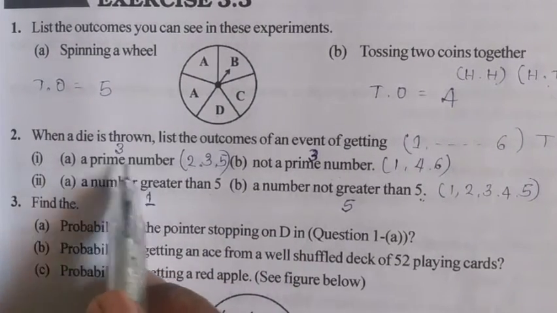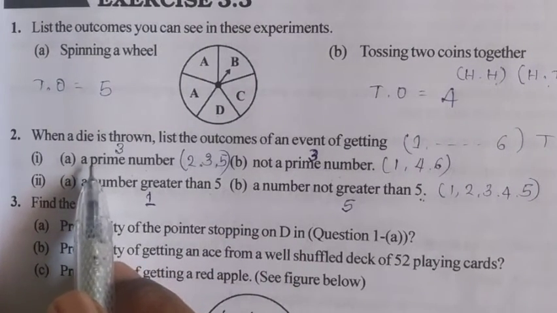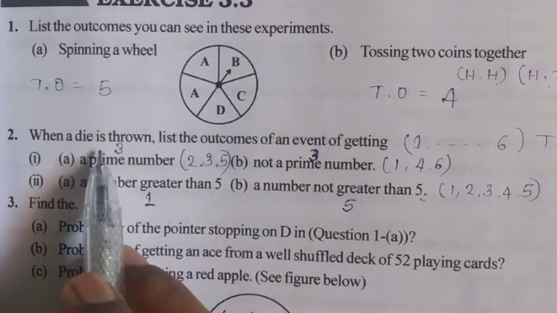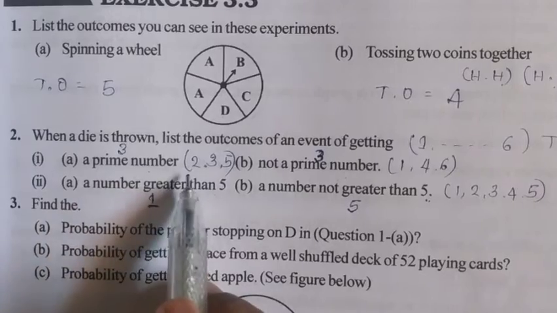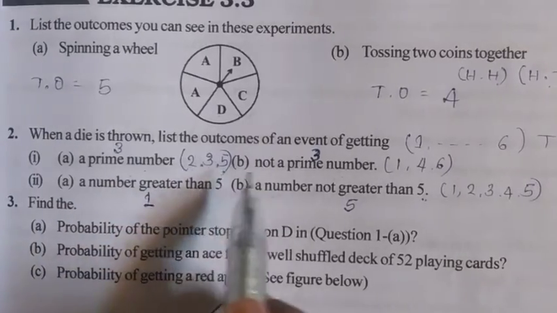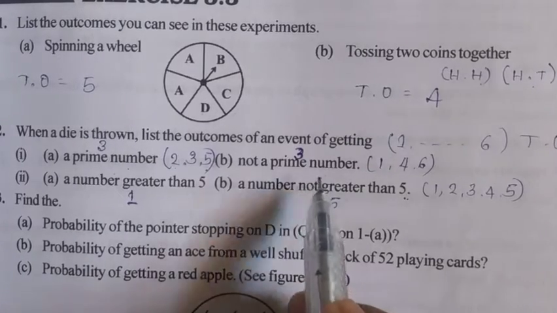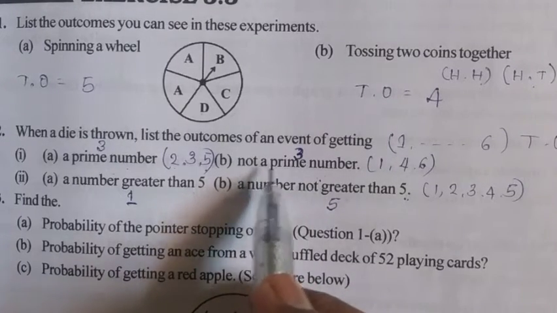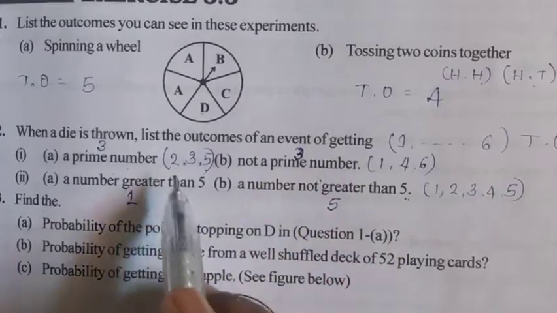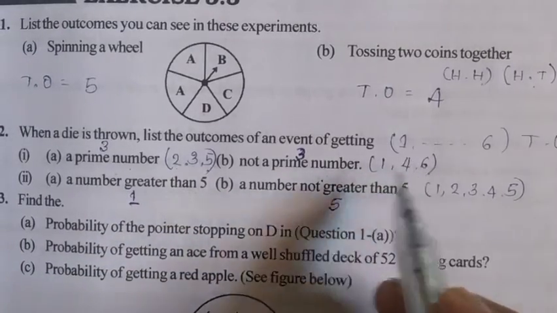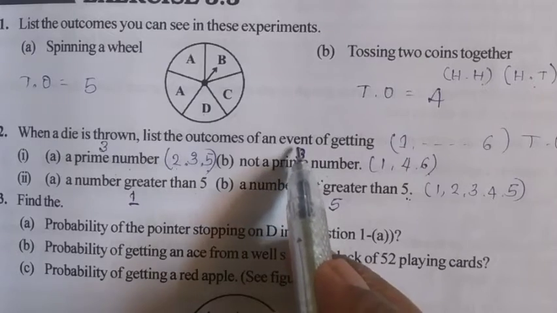A prime number: the outcomes of a prime number we get when we throw a die is 3, because the prime numbers are 2, 3, 5. Second statement, not a prime number: the total outcomes are here 3, except 2, 3, 5 we get 1, 4, 6 as the outcomes. So the number of outcomes is 3.